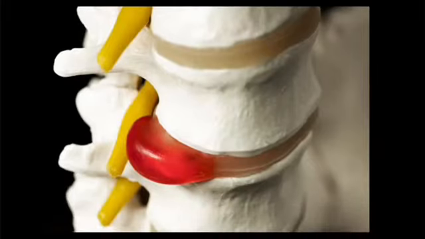A bulging disc is when the outer layer is damaged and the pressure of the spine pushes the inner layer out. The outer layer of the disc is still intact, but the inner layer is pushing out the outer layer, causing pressure on the spine. This pushing on the nerves in the spine itself causes the symptoms of pain, numbness, and tingling. Patients will normally develop bulging discs in the lumbar spine.